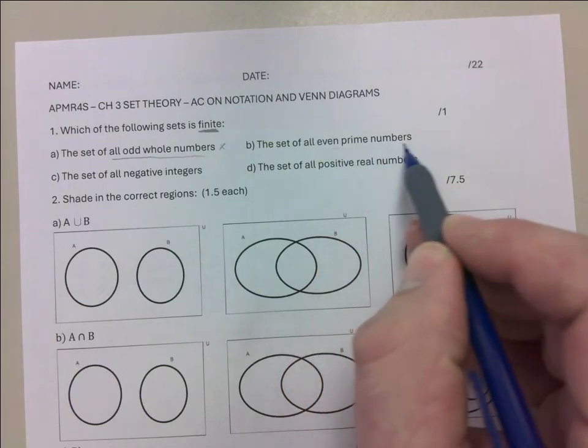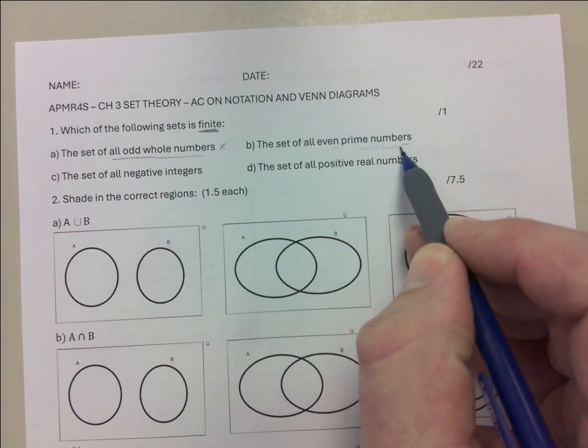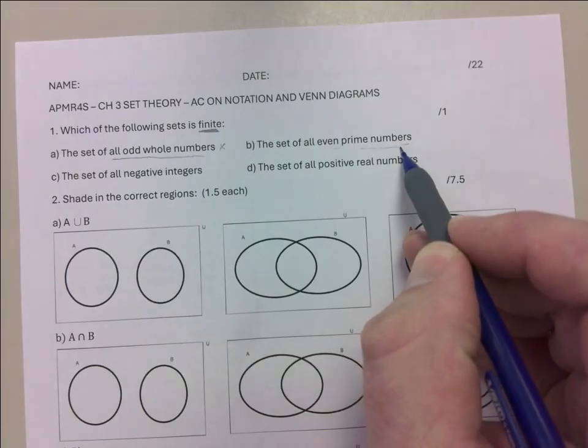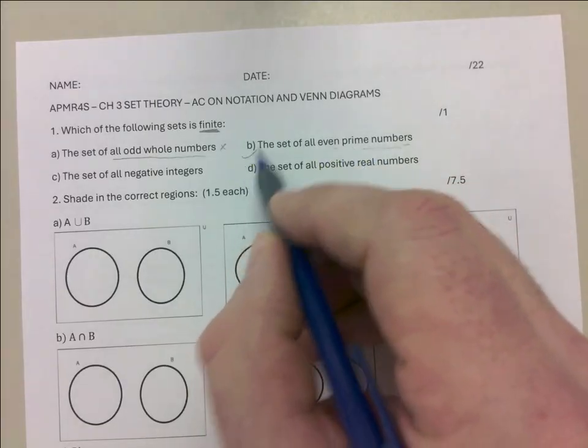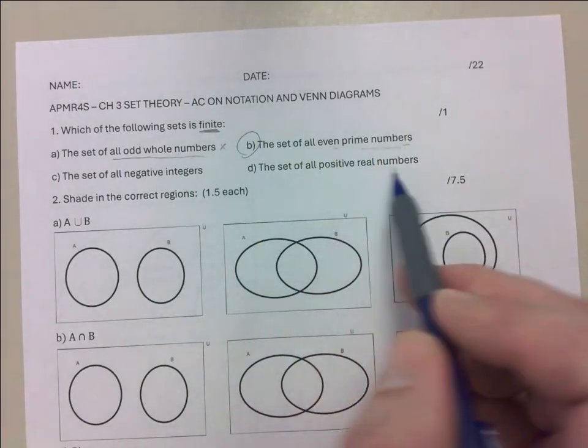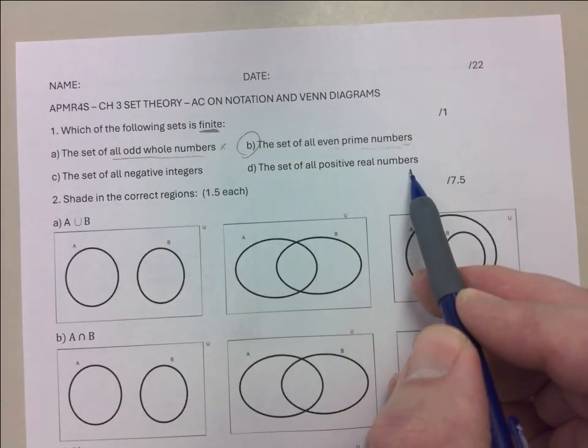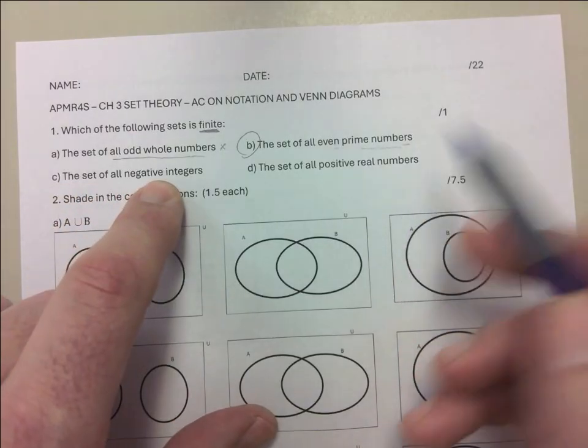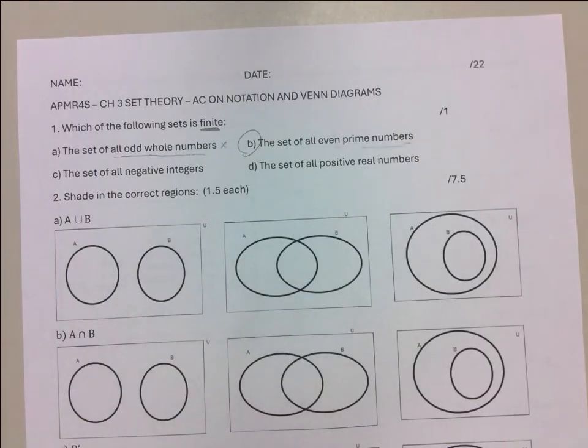All even prime numbers, that is finite. There's only one, right? The number 2. So this one is it. All positive real numbers keeps going to infinity. Set of all negative integers, it goes to negative infinity. It never stops.